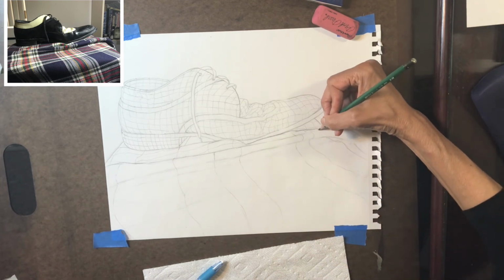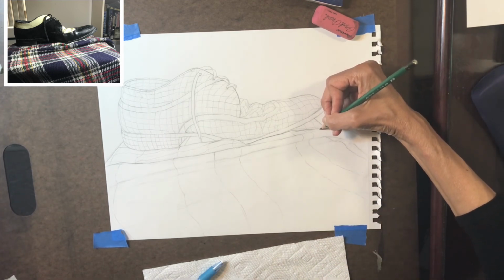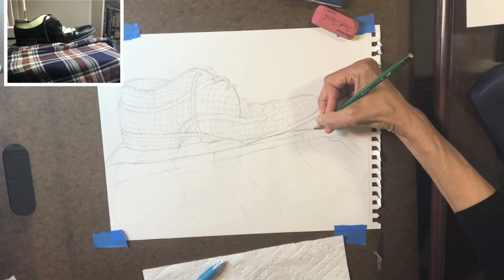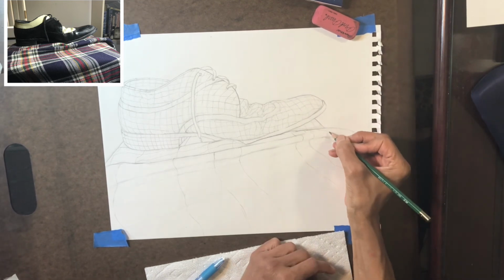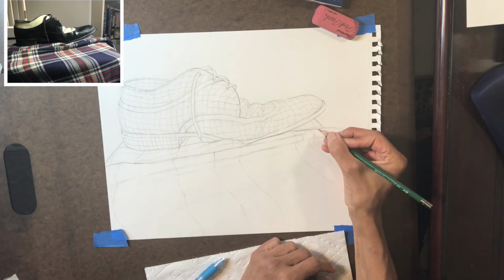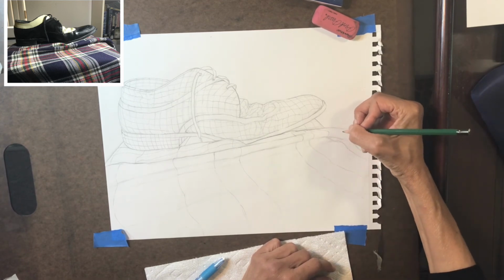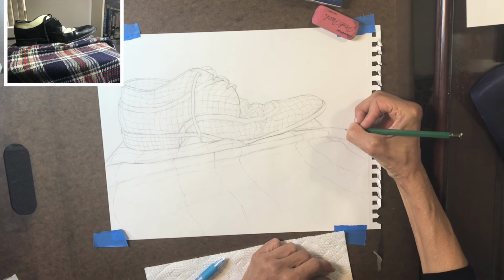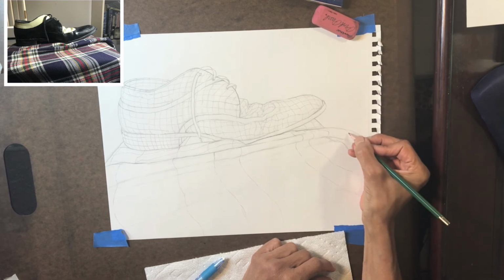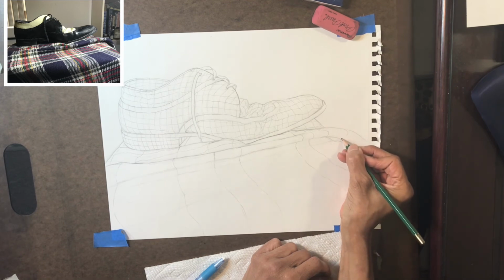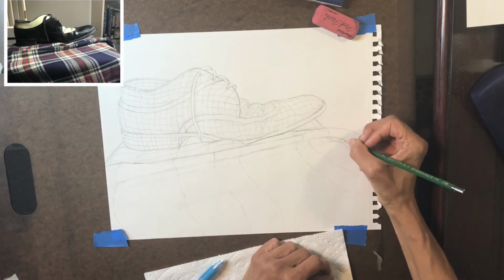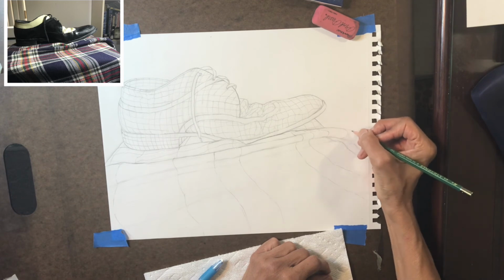This from about here, this comes out and moves this direction. This has, it moves this direction and disappears on itself and doesn't pick up again till there.